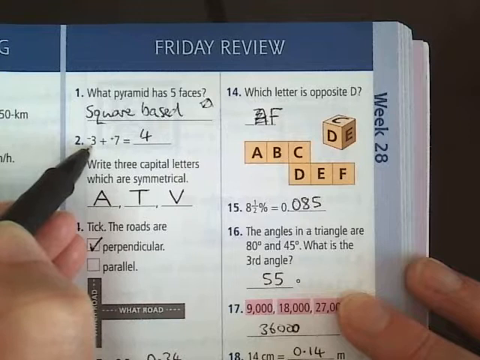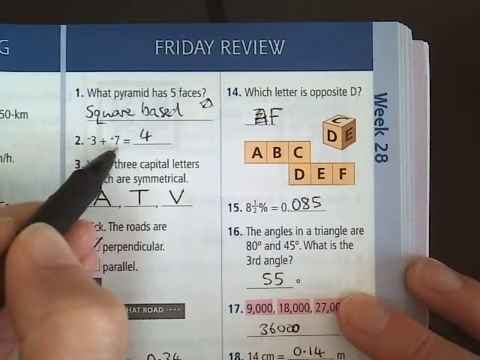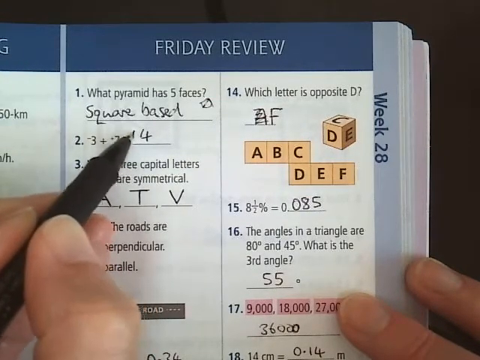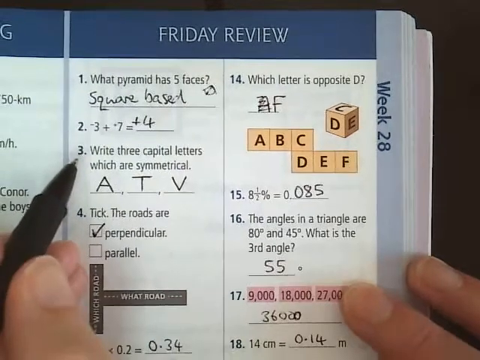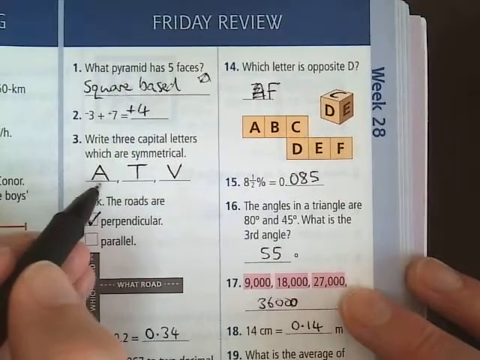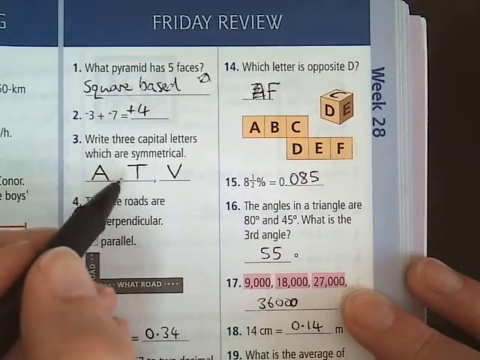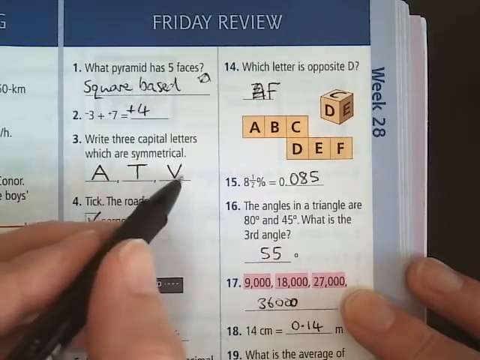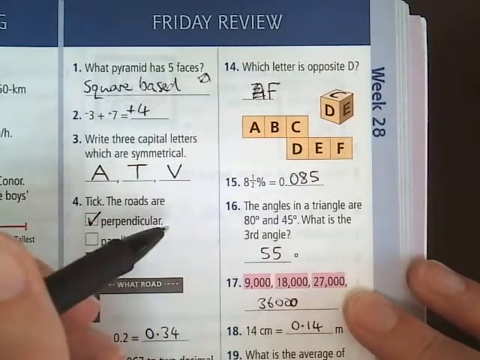Question 2. Minus 3 plus 7 is 4. It can be plus 4 or just 4. Question number 3. Write 3 capital letters which are symmetrical. Look, there's loads that you could write. I just wrote an A, T, and V here.